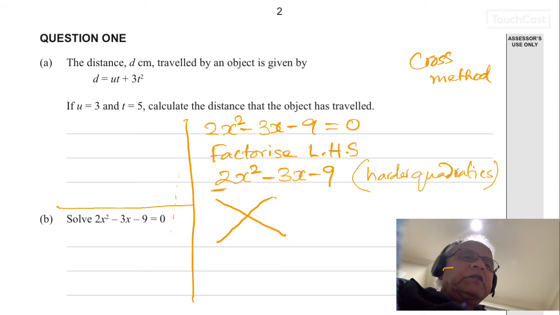I'm going to split 2x squared into 2x and x. Remember, it may not work. These are trial and error. And then I'm going to observe that number 9.